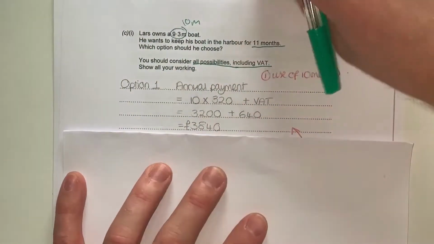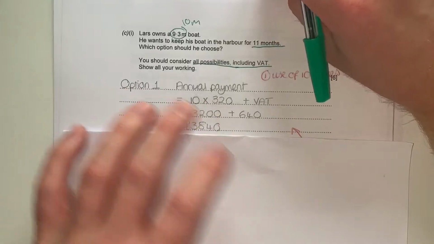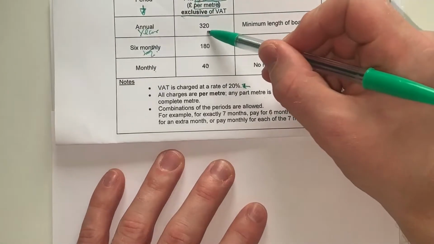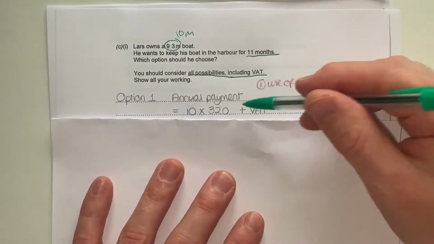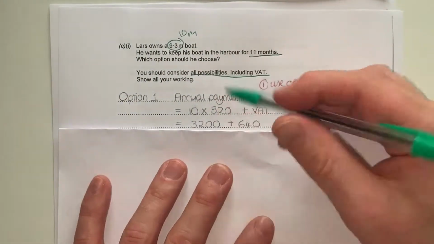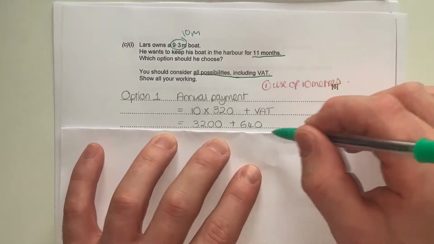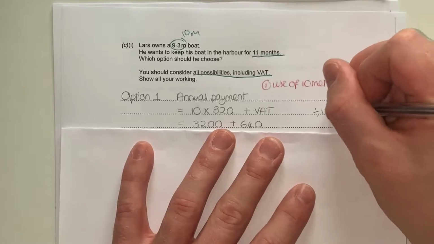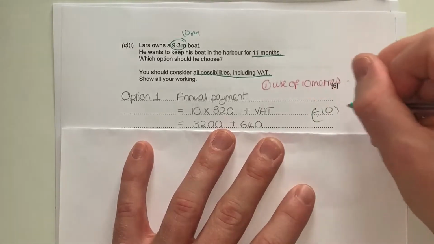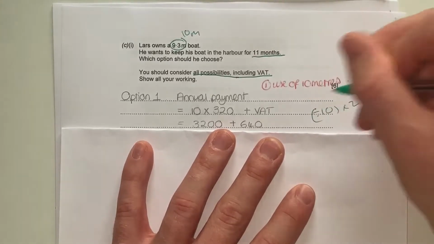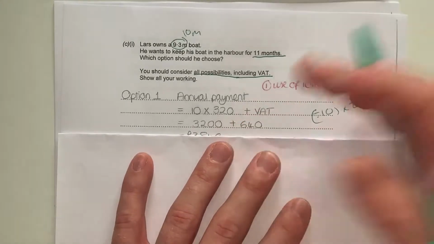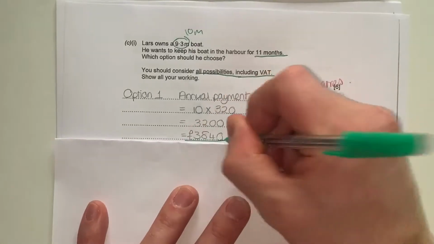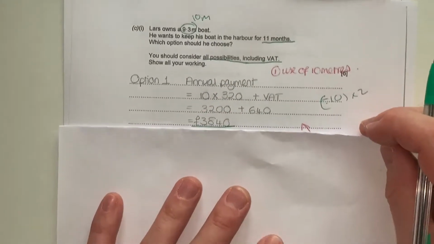Right, the annual payment is a nice one. We know it's 10 metres, so I've done 10 times 320, because it says here 320 per metre. But then I've got to add on the VAT. So that's 3,200. How did I get 640? Well, again, to find 20%, guys, divide by 10 and then obviously double it, which will give you the 640. And then add it on. So option 1 is 3,840. Okay, 2 marks for that.